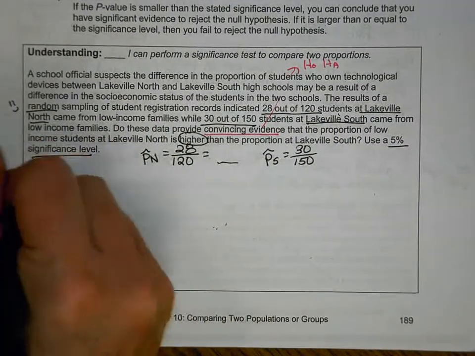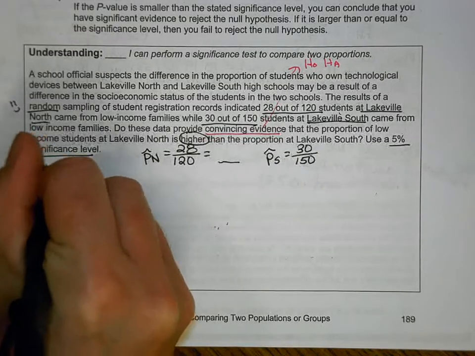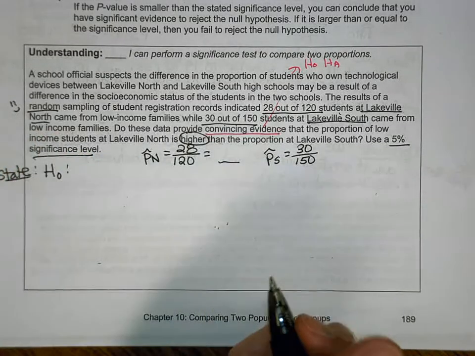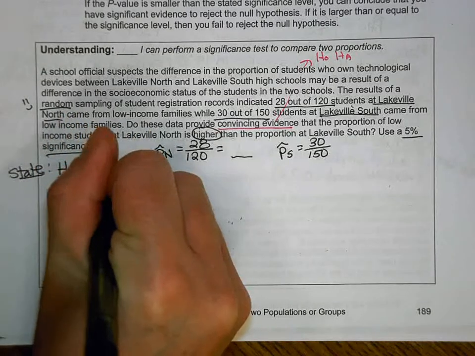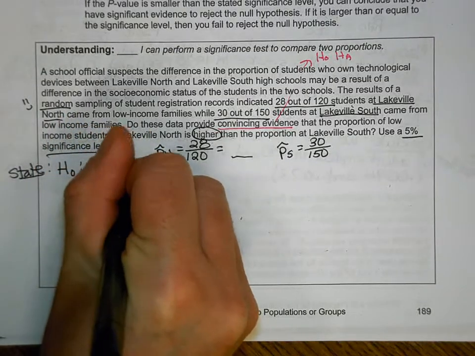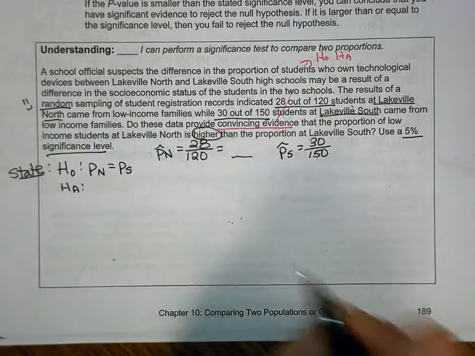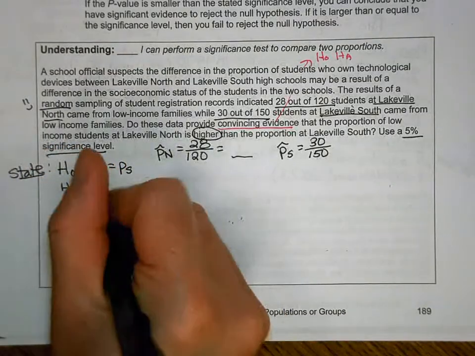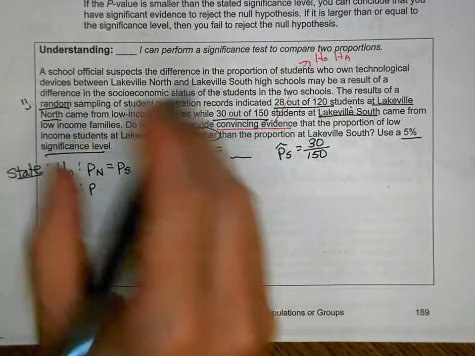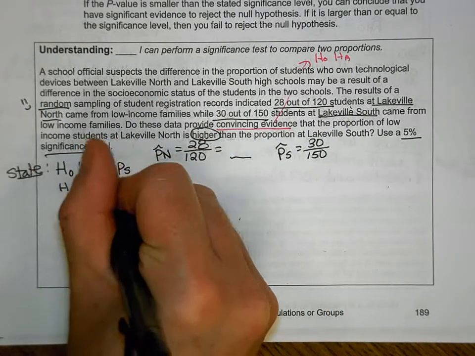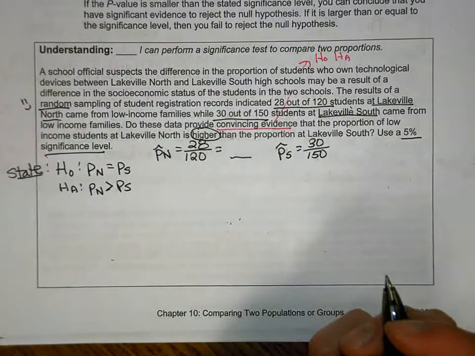So for the state, I've got my H0. Everything's equal in H0 world, H0 land, whatever you want to call it, that the proportion of the north equals the proportion of the south. And then for the HA, we're trying to see if one's greater than the other, less than, or not equal to. That's what we just read in the problem, that it's a higher than. So the proportion of the north is greater than the proportion of the south. Then I need my plan.